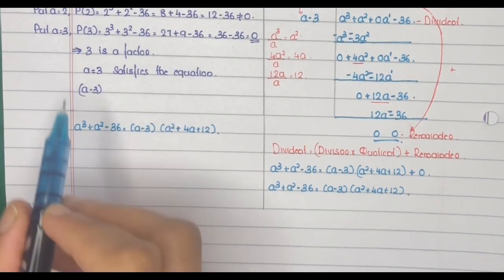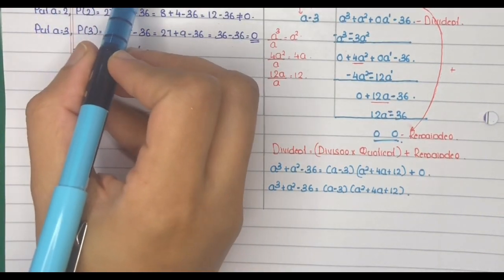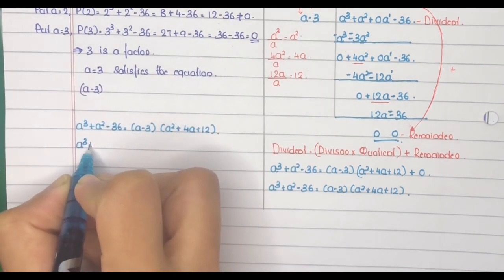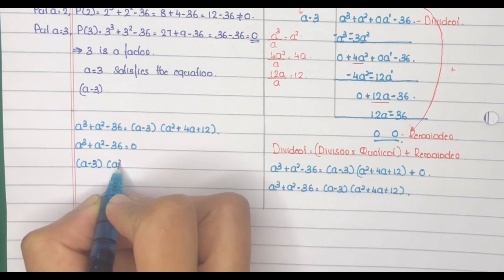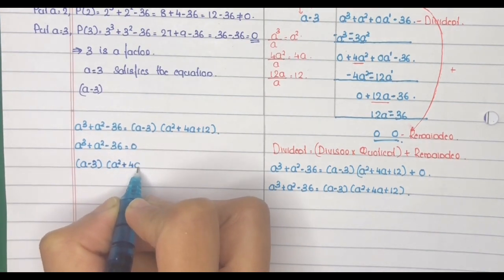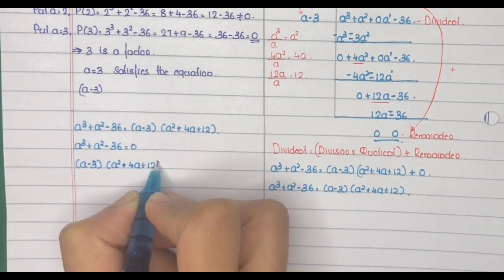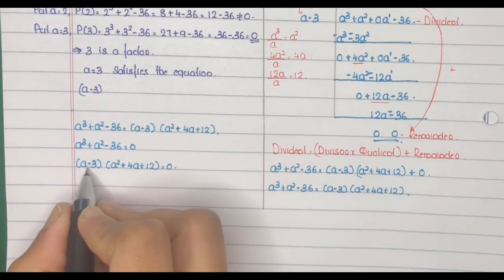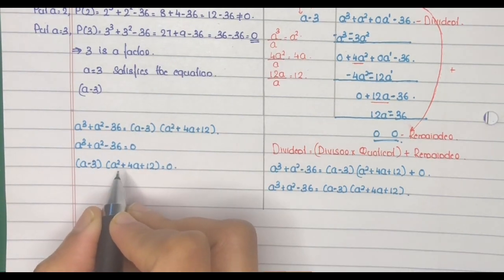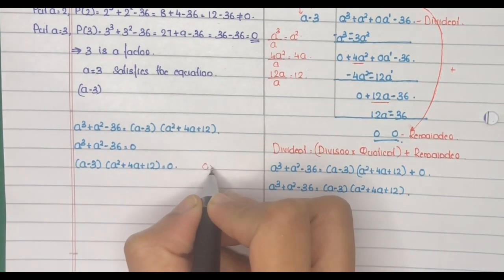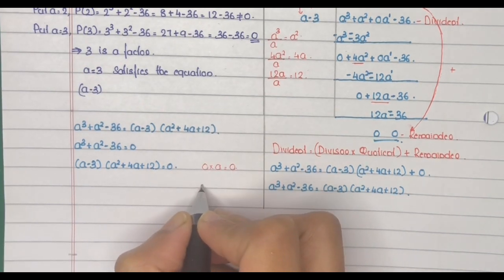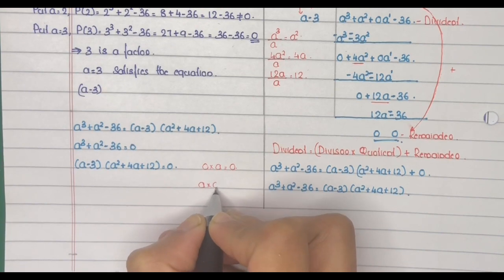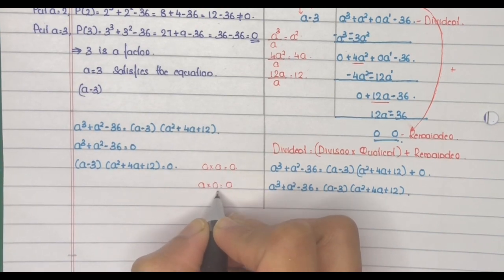Now here the question is a cube plus a square minus 36 equal to 0. This implies a minus 3 into a square plus 4a plus 12 equal to 0. Product of two terms equal to 0, which implies either the first term is equal to 0, since 0 into any number is equal to 0, or any number into 0 is also equal to 0, that is, the second term is equal to 0.